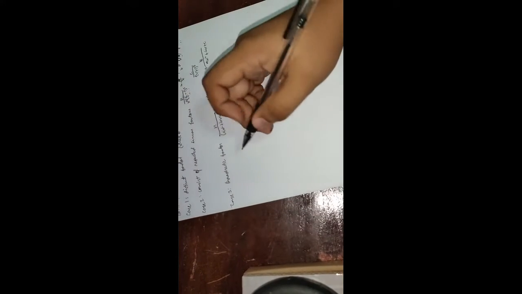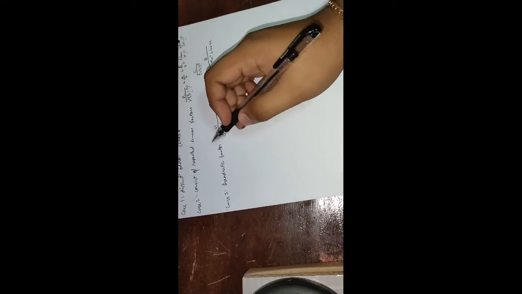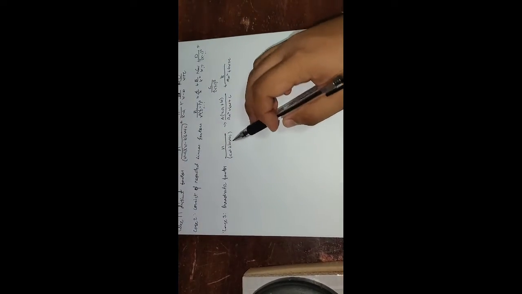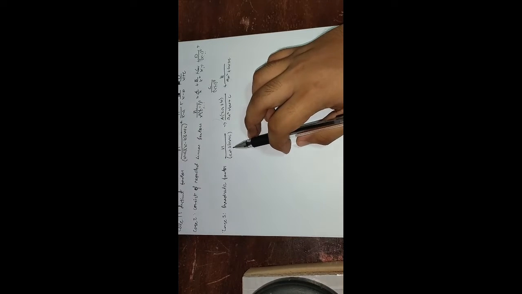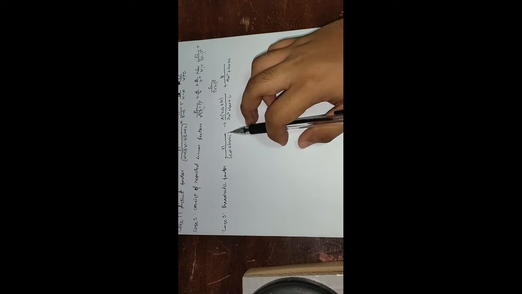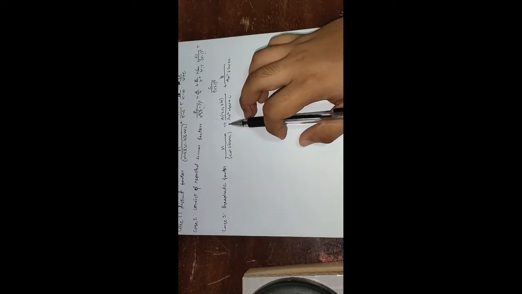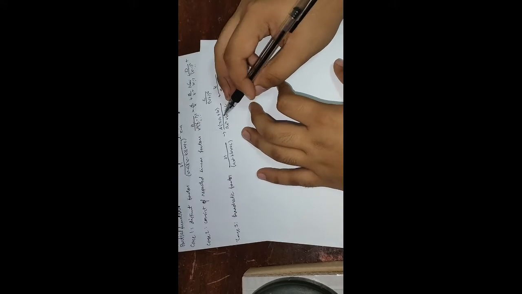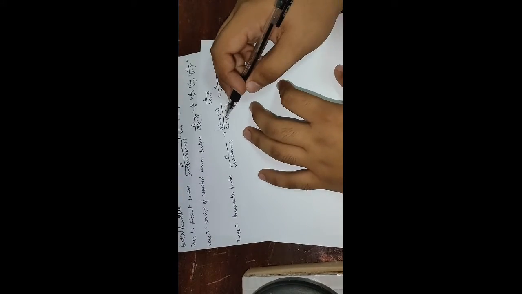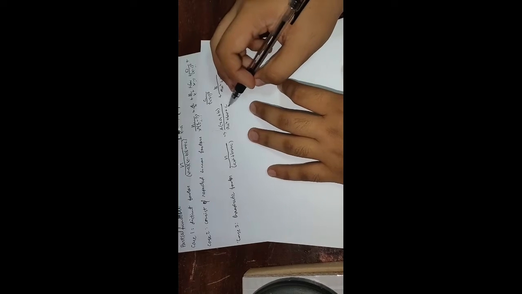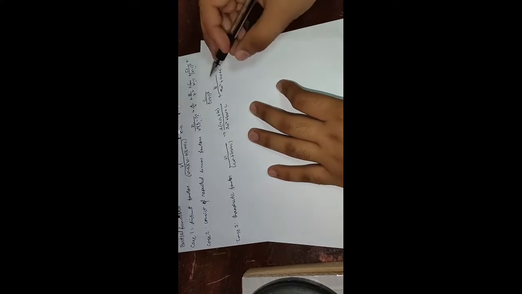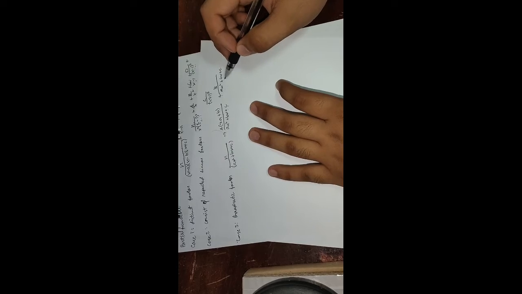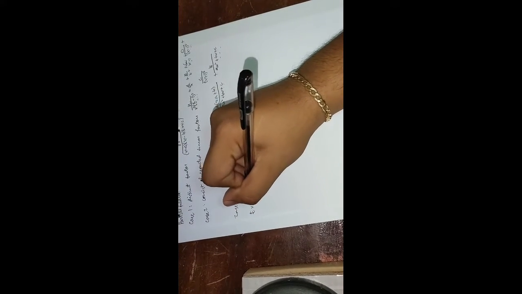And then there's case 3, the quadratic factor, which is n over ax squared plus bx plus c. So now I'm going to give you an example for case 1.